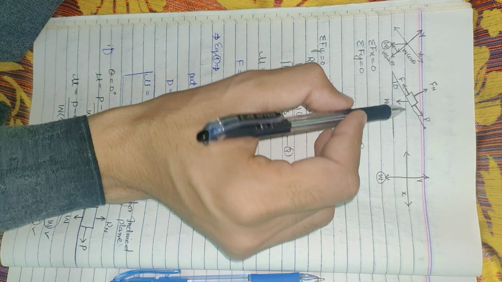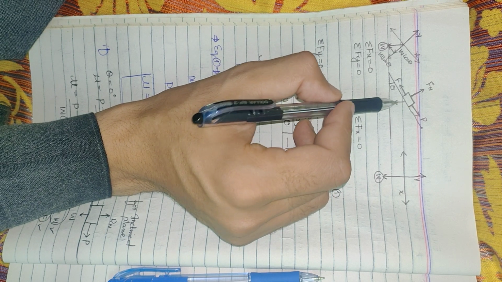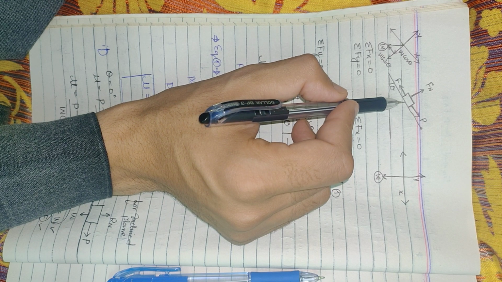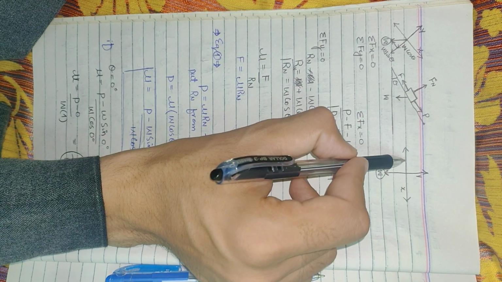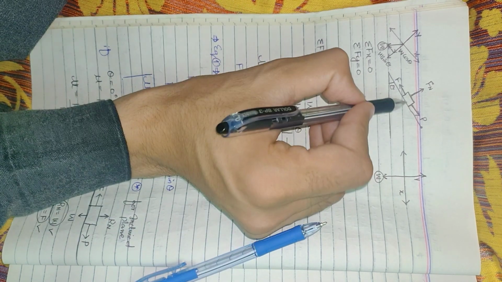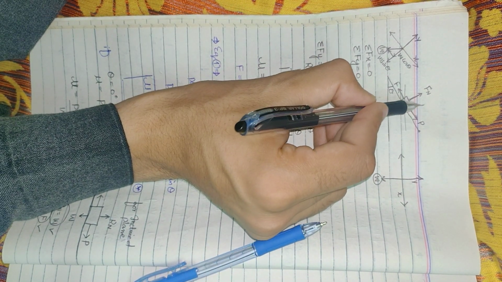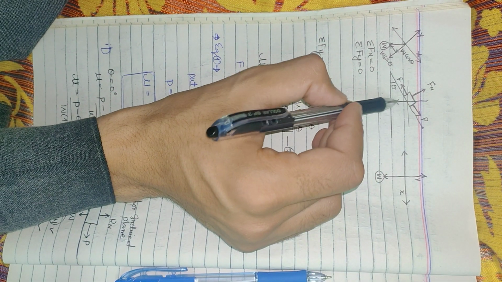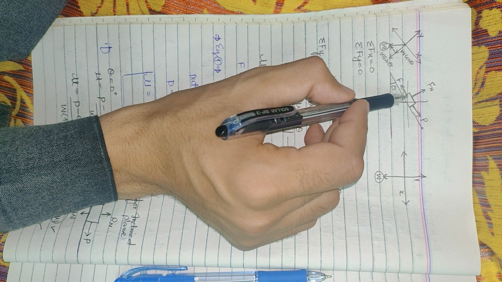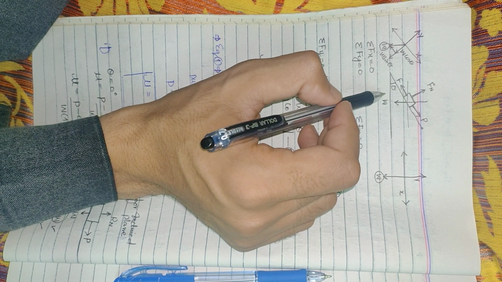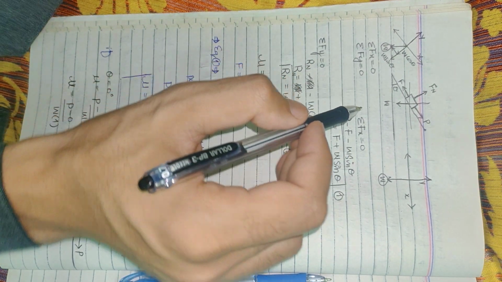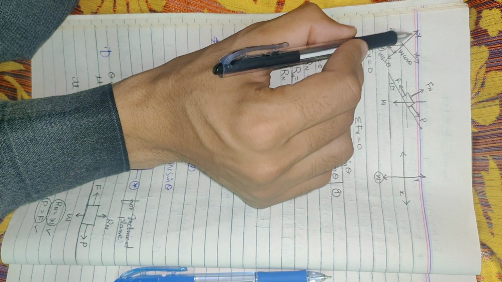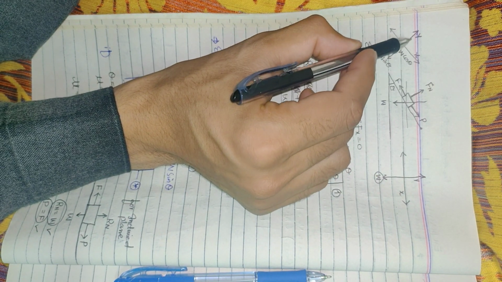So let's begin. We have to resolve this into components, because according to this coordinate system, this is x and this is y. Only the weight is not along the coordinate system, and all the others are, so we have to resolve the weight onto the coordinate system. So let's take it like this: this is the x direction, this is the y direction.